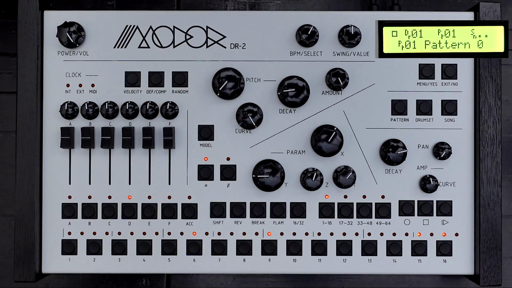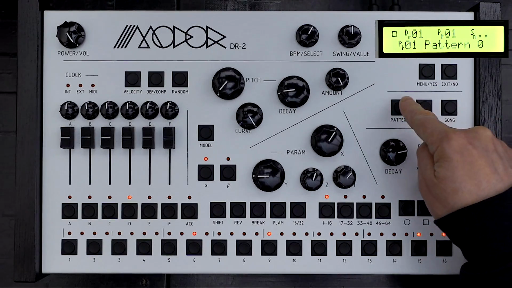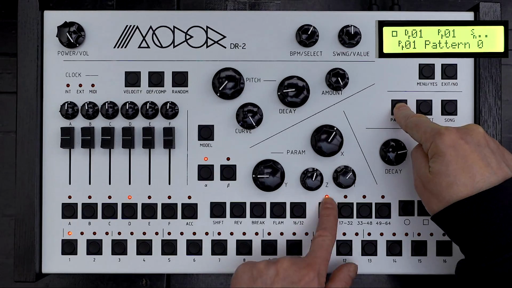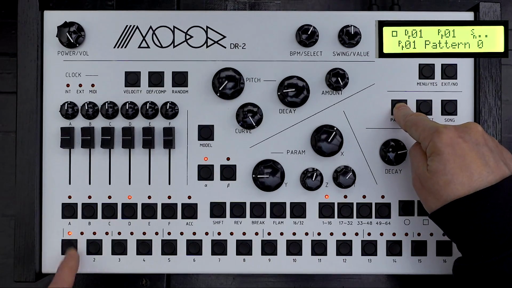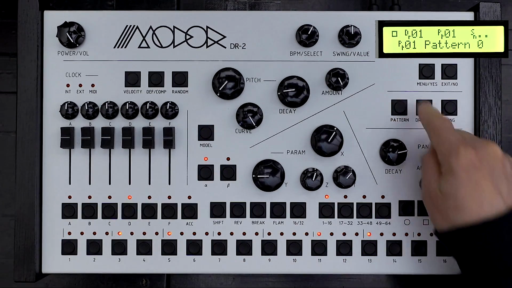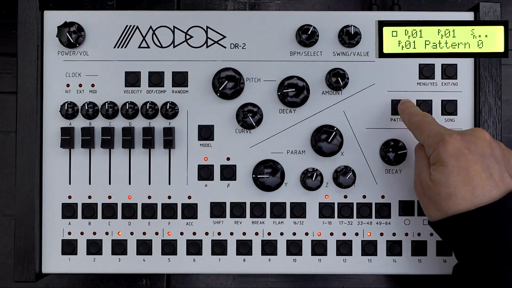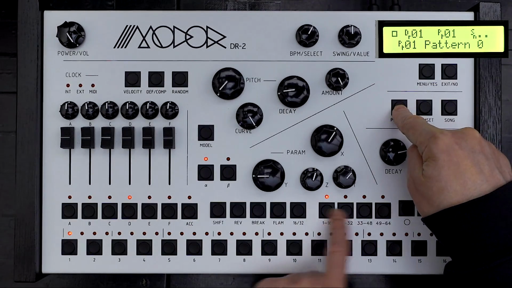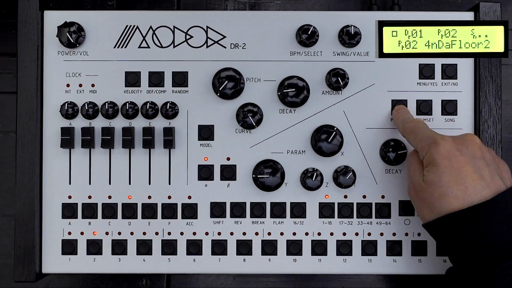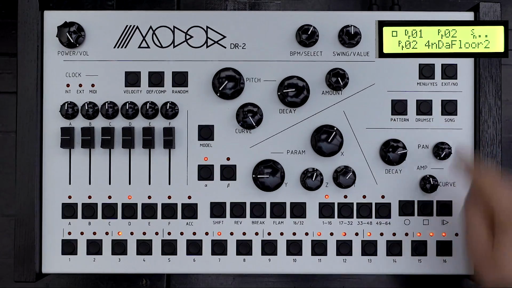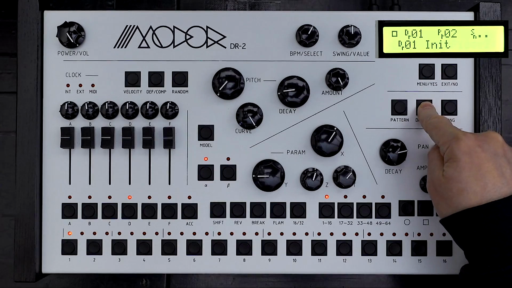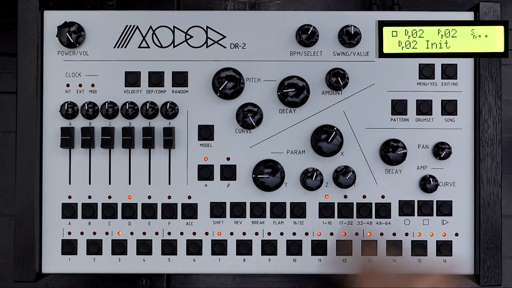Like almost everything with the DR2, there's the menu way and the shortcut way. Here's the shortcut way to change patterns. Hold the pattern button, press the bank, or bank 1, pattern 1, that's where we are at the moment. Let's say we want to go to the next pattern in the first bank here, so 4 banks. Pattern 2, let's say we want to change the drum kit. Bank 1, drum kit 2.